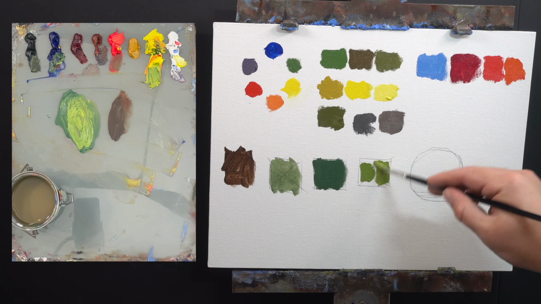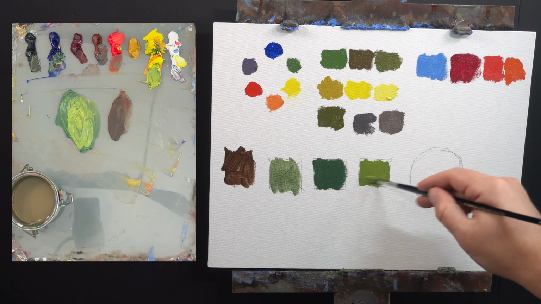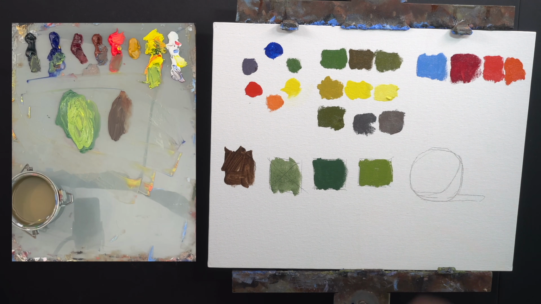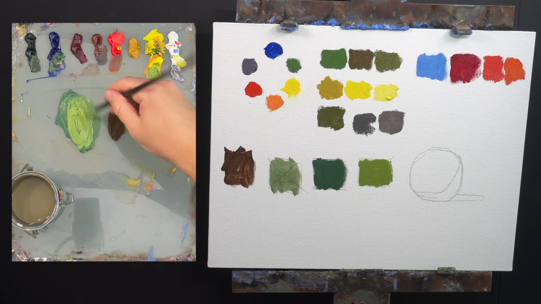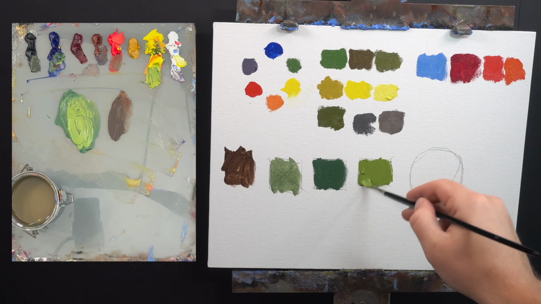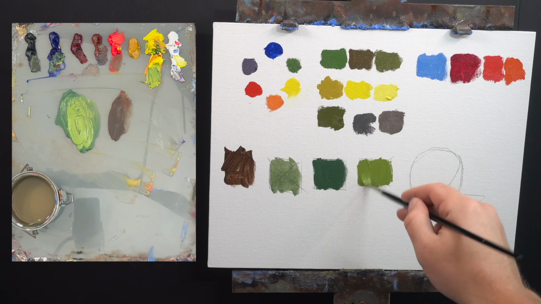But it should be a good thickness. I'm not spooning it onto my brush and slapping it on there, but it's a good amount. It's not super thin. It's not watercolors here.